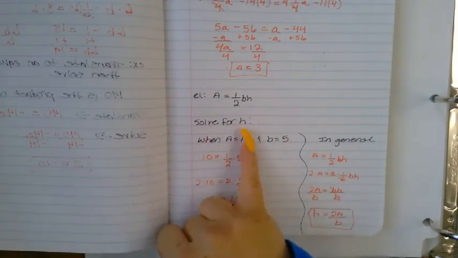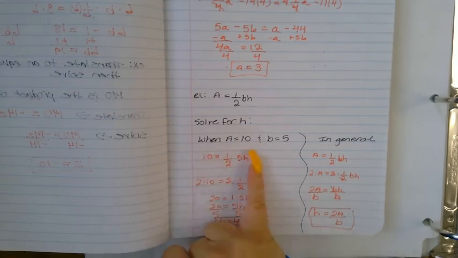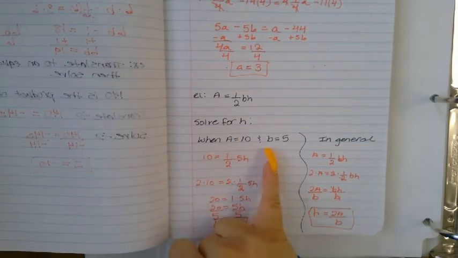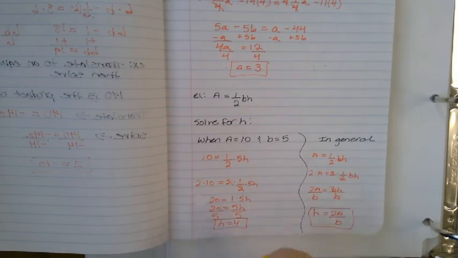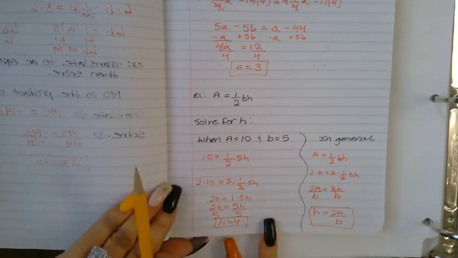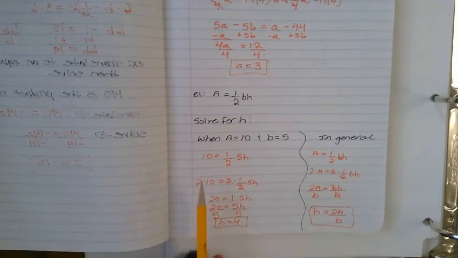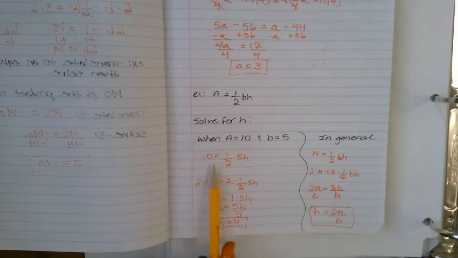All right, now let's look at A equals 1/2 bh. We want to solve for h when a equals 10 and b equals 5, and we want to solve for h in general. So let's look at this first when we're plugging in our numbers. So if we're plugging in our numbers, we should have 10 equals 1/2 times 5h. Okay, get rid of that 2 in that fraction. We're going to multiply everything by 2.